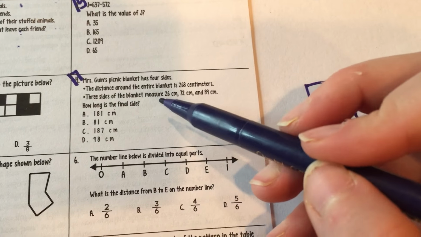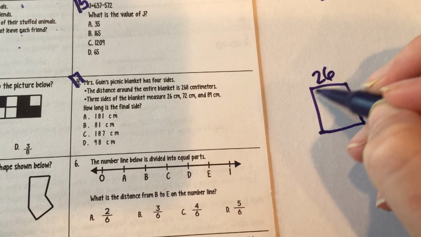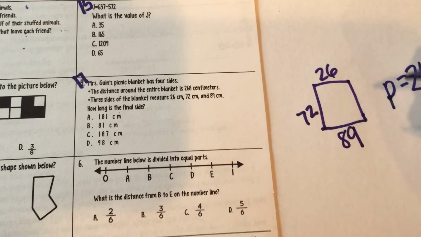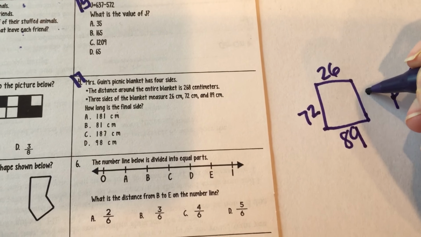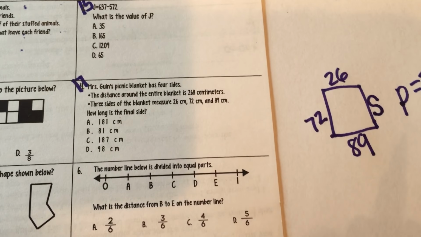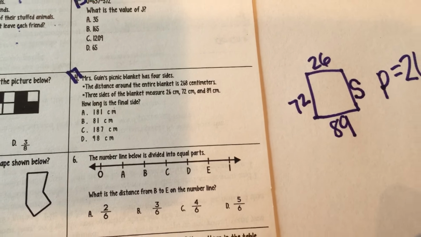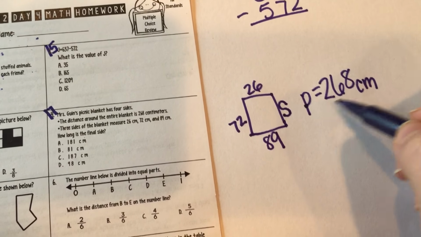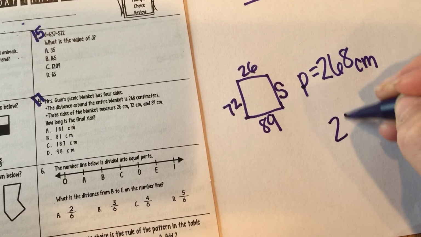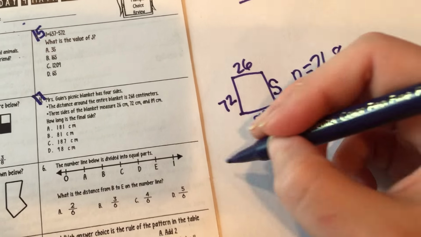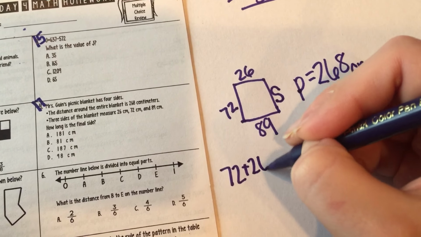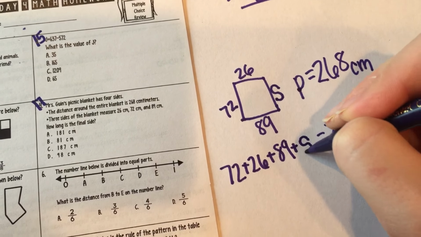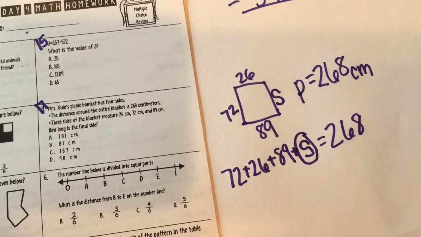3 sides of the blanket measure 26, 72, and 89. How long is this final side? So I'll put an S here for side. I have to figure out what that side is, okay? So I know what the entire blanket perimeter is. I know the total perimeter is 268. So that tells me that 72 plus 26 plus 89 plus this mystery letter S that I don't know yet equals 268.